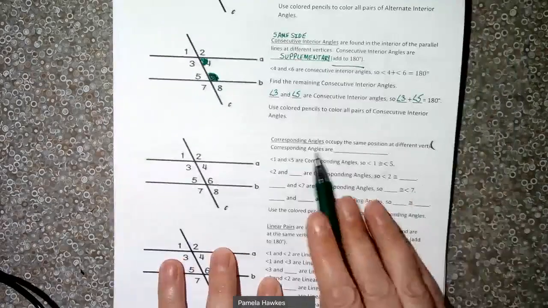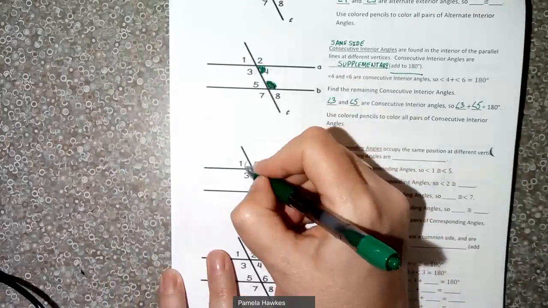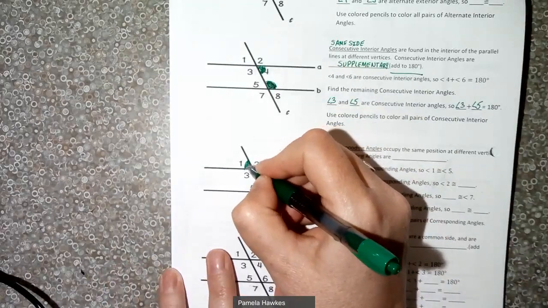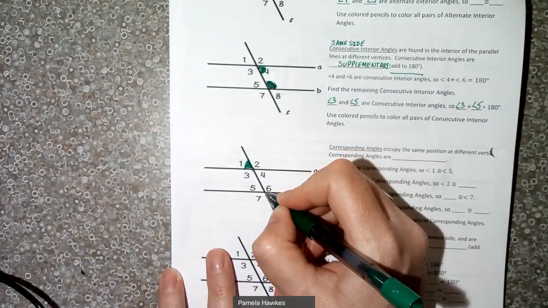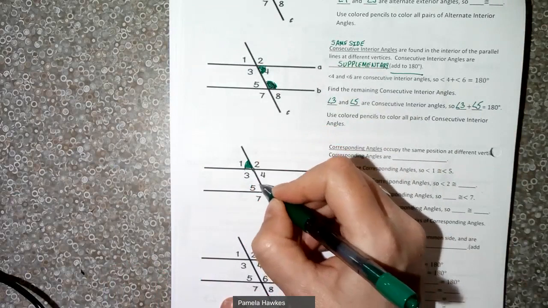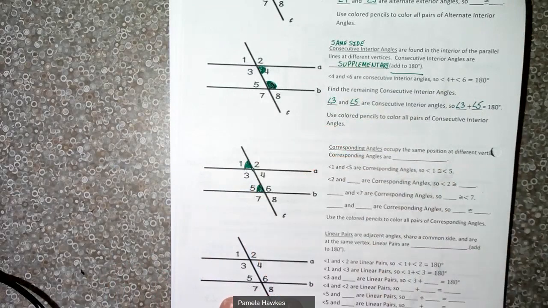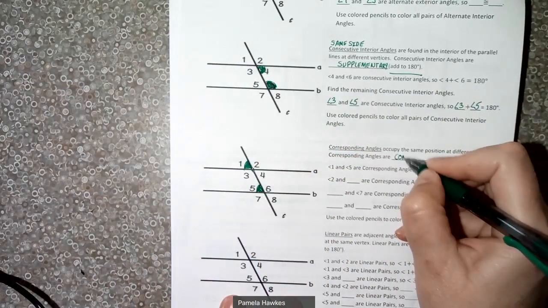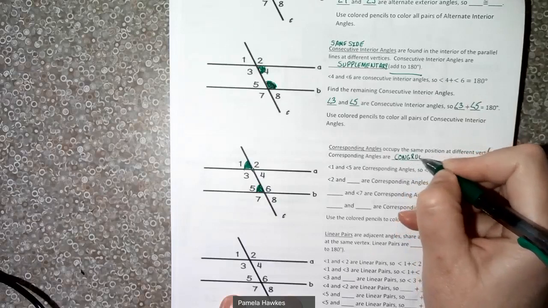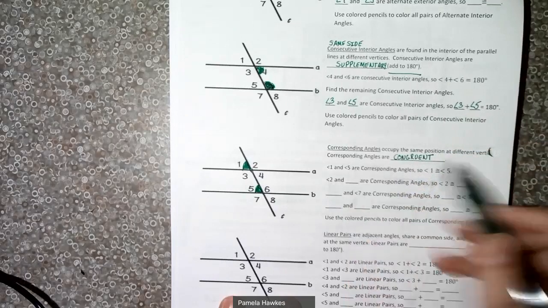Corresponding angles occupy the same position at different vertices. So like angle 1 right here, and then this is at this vertex. Then I've got to go to the other vertex and go to the same position. So what would it be? Same position right here. So 1 and 5. These angles are congruent, which means equal. Good. Okay, so 1 and 5 are corresponding angles.